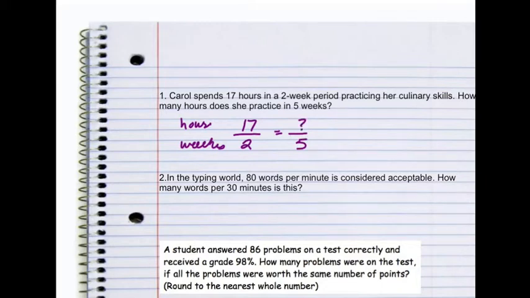So what I'm going to do is use the unit rate. I'm going to turn that 17 hours for every 2 weeks into how many hours for every 1 week. So in order to do that, I just simplify that fraction or reduce it by a magic 1. So 2 divided by 2 would equal 1. So 17 divided by 2 would be my new numerator, which is actually 8.5, right?